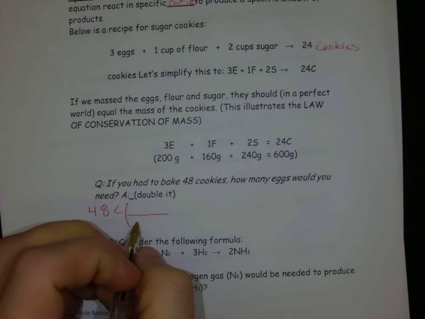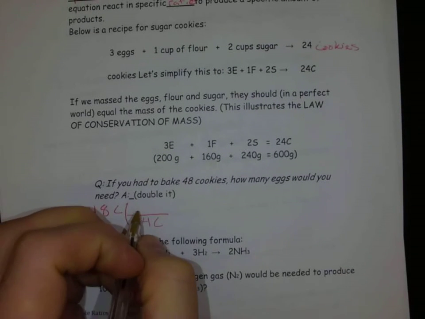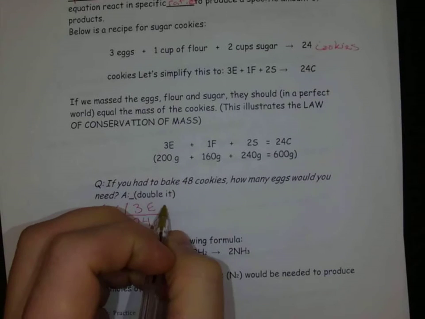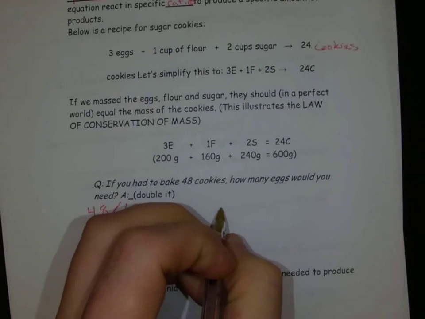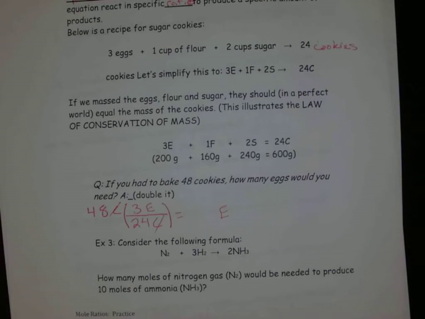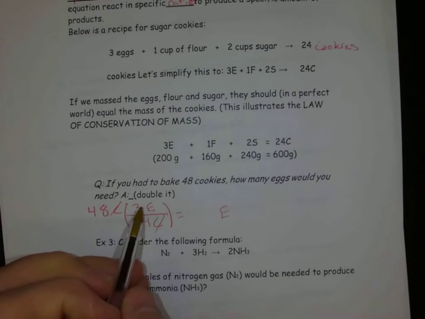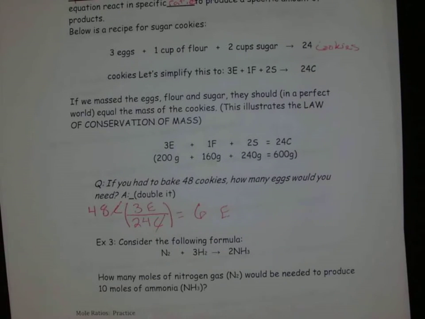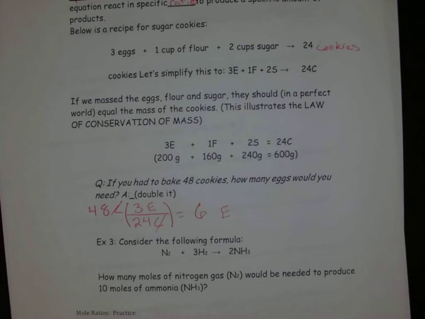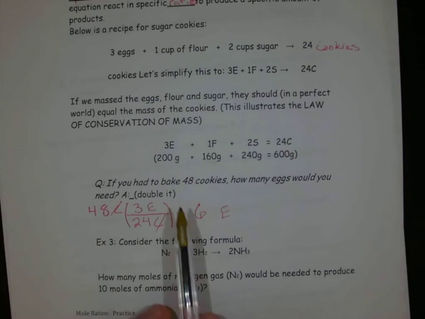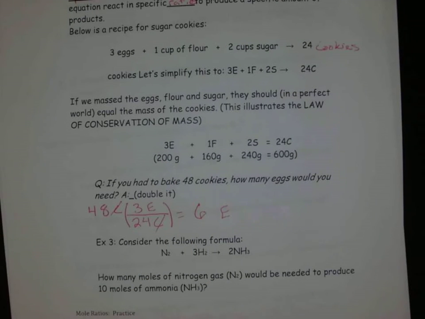So 48 cookies, well, I know 24 cookies comes from 3 eggs. Now I can see that my cookies are going to cancel and I'm going to have eggs as my unit that's left over. 48 divided by 24 times 3, I'm going to need 6 eggs, right? Any number on top, I multiply. Any number on the bottom, I divide. So just intuitively, I would know, oh, I need to double my reaction, I need to double the number of eggs. But I can use my stoichiometry with my less familiar reactions, okay?